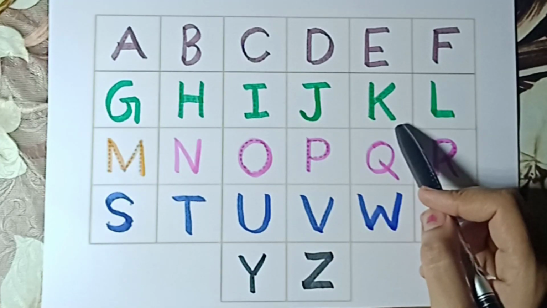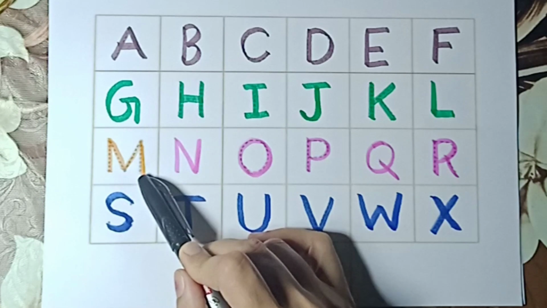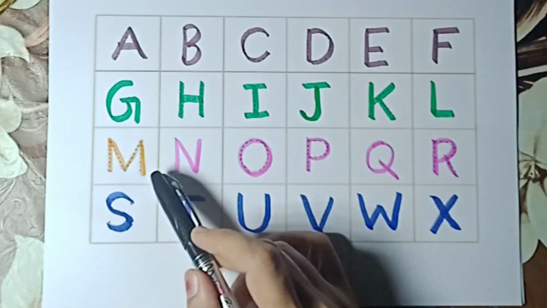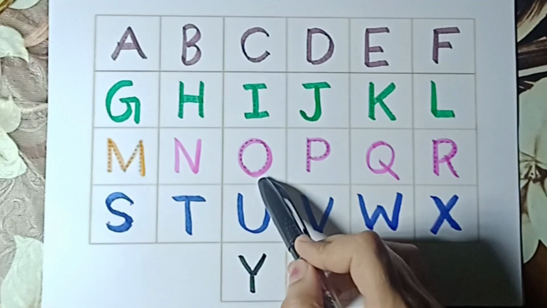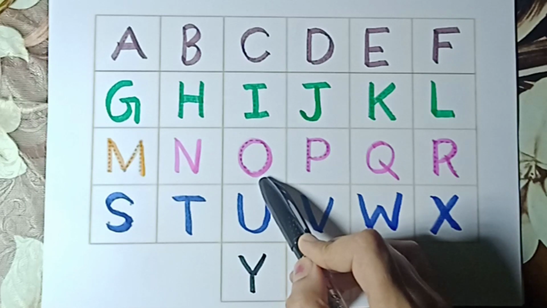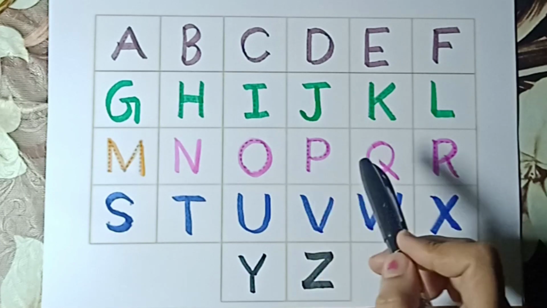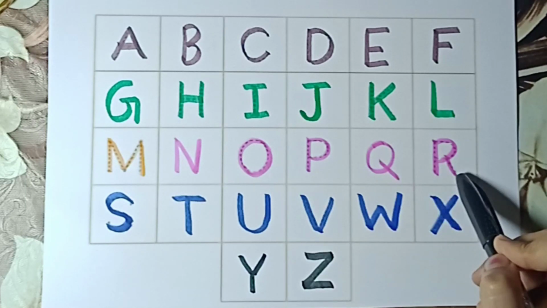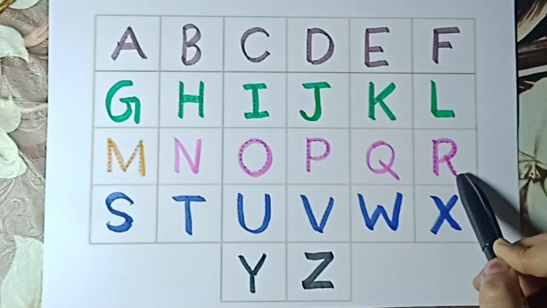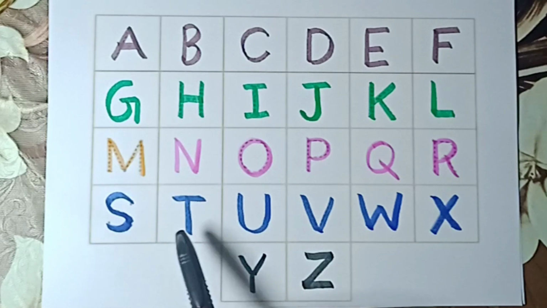K. K is for kite. L. L is for lion. M. M is for monkey. N. N is for nails. O. O is for owl. P. P is for peacock. Q. Q is for queen. R. R is for rat. S. S is for sun.